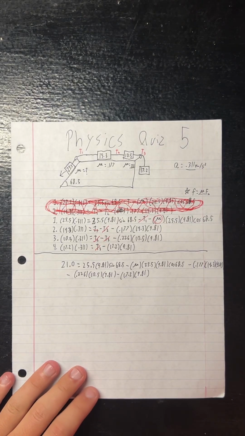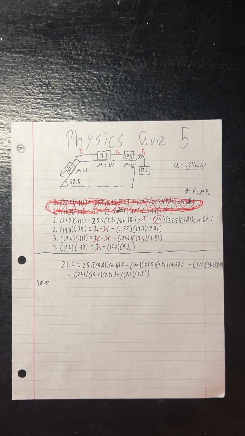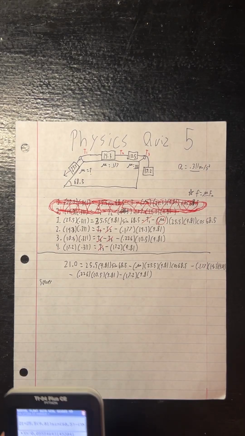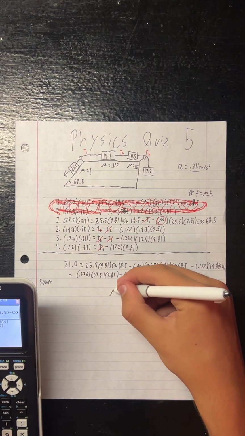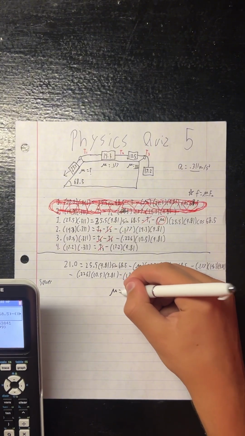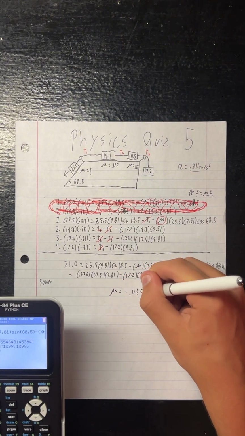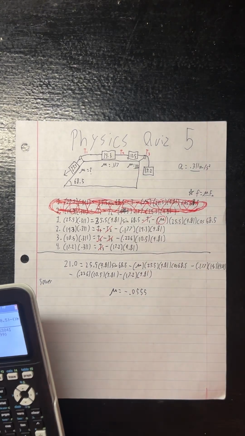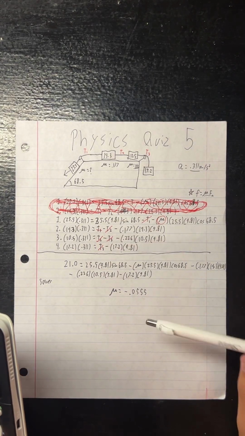Now, what can we do? We do solver, beloved solver. So I'll do this right now. Then, after plugging this monstrosity into the solver, you should get mu equals negative 0.0555. So if that's not a calc error, this is what you should get.